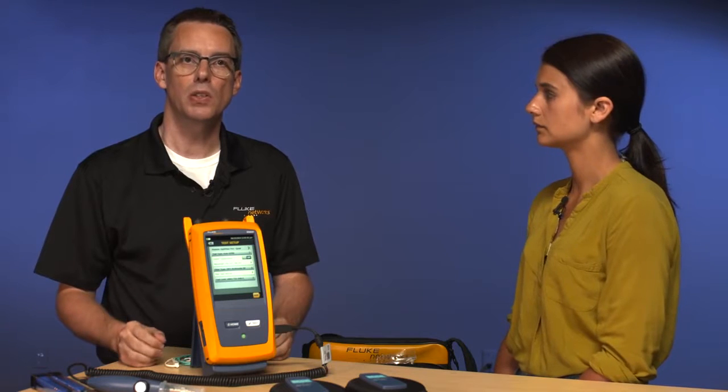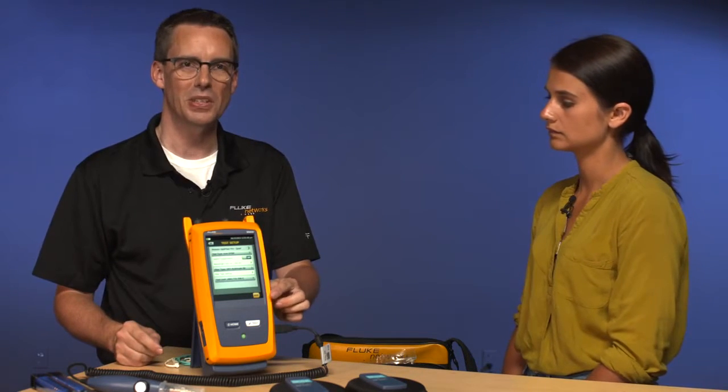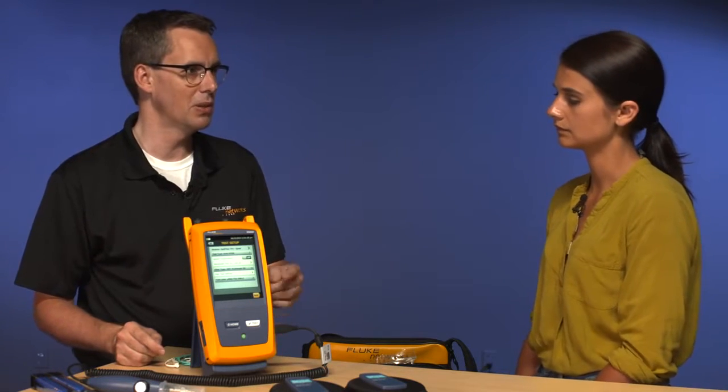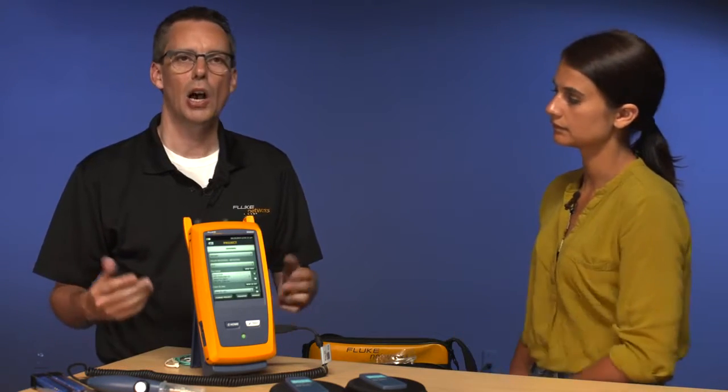So the next bit that we're going to do is do the launch compensation. But here's one little catch. Don't forget to tap the Save button down here on the right-hand side. Go ahead and tap Save. Otherwise, we don't save our configuration.